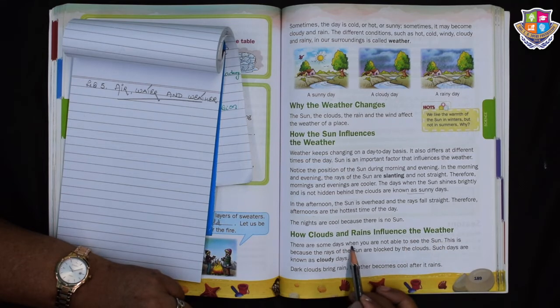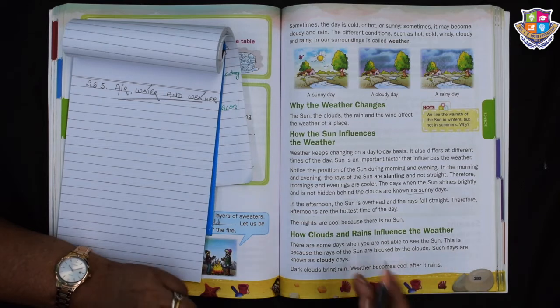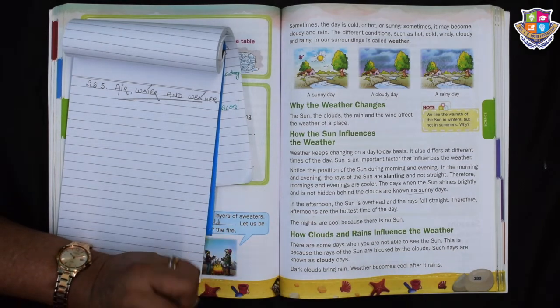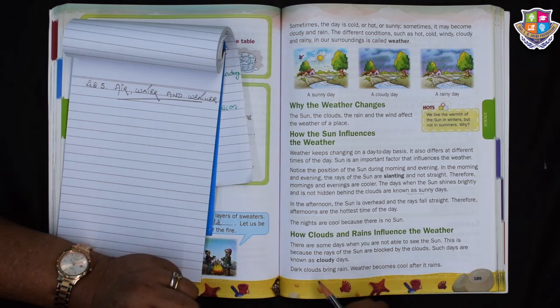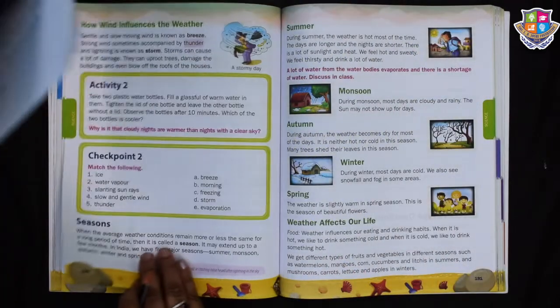There are some days when you are not able to see the sun. This is because the rays of the sun are blocked by the clouds. Such days are known as cloudy days. Dark clouds bring rain. Weather becomes cool after it rains. Okay, let's move further.